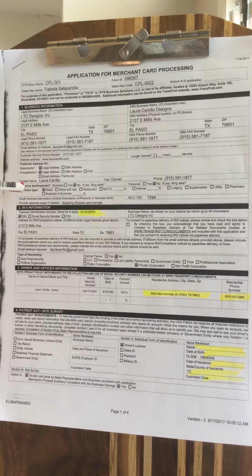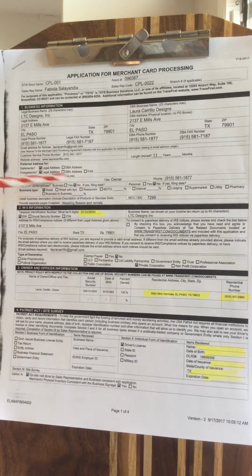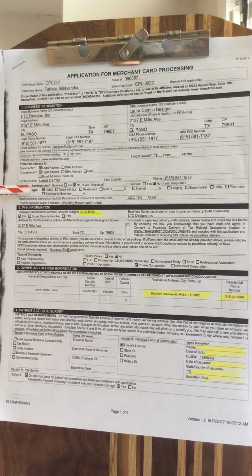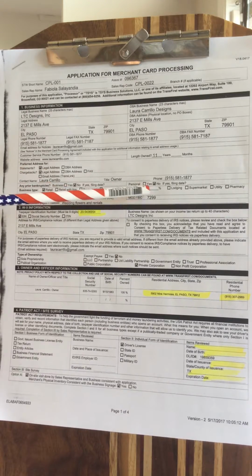So just keep two things in mind. If they do any sort of business where they don't need a tip line, just check in here retail. If they need a tip line, even though this is not a restaurant, go ahead and check restaurant. That's just one thing that may not make a lot of sense, but it's kind of like a highlight over here that you need to know. So no tip line, check in retail. Yes, they need a tip line, check in here restaurant. When would you check moto and internet?